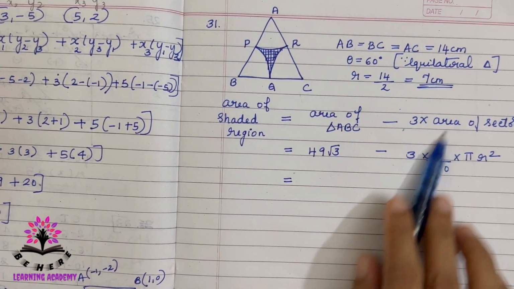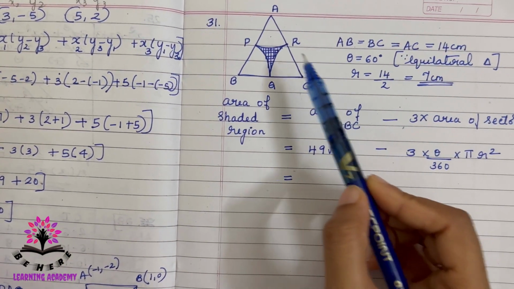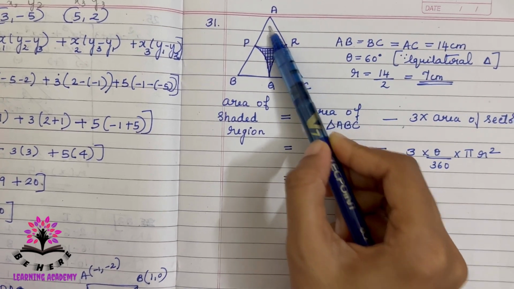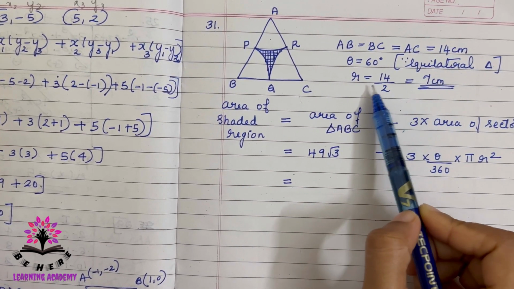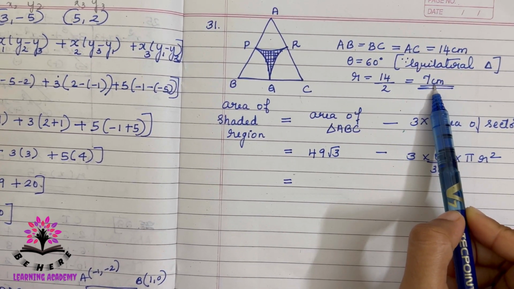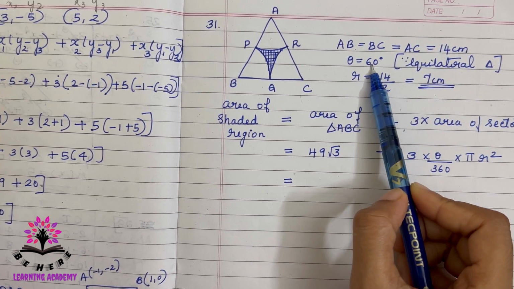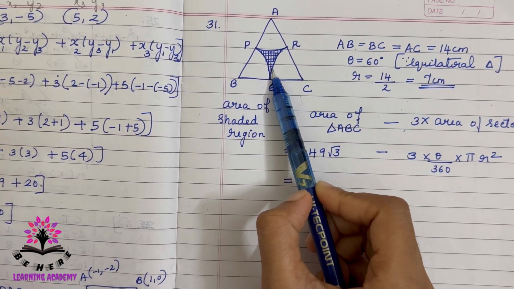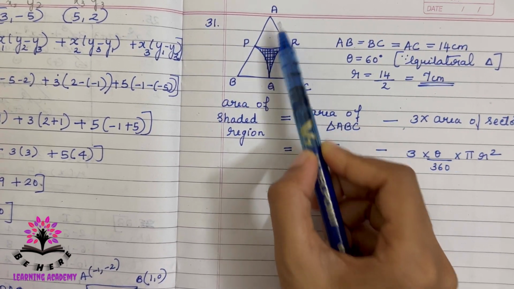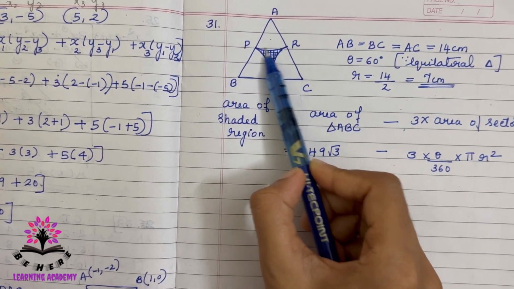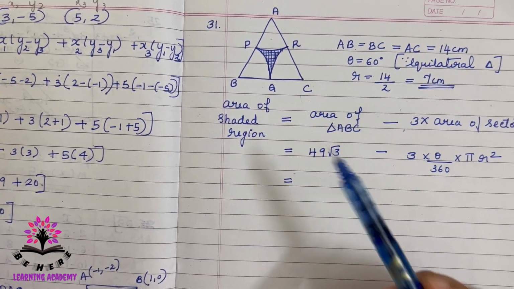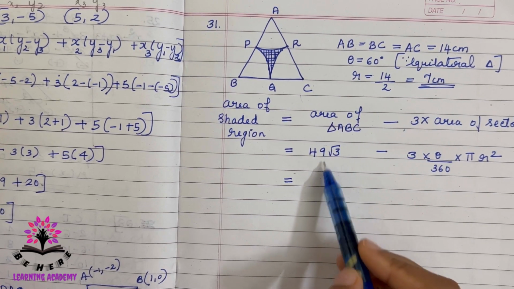So I already written the answer part here. We know that AB is equal to BC is equal to AC, that is equal to 14. So radius will be 14 by 2, that is equal to 7 centimeter. And they mentioned it is an equilateral triangle, so theta will be equal to 60 degree. So area of the shaded region will be area of the triangle minus area of 3 sectors here. There are 3 sectors. So area of the triangle ABC is given.